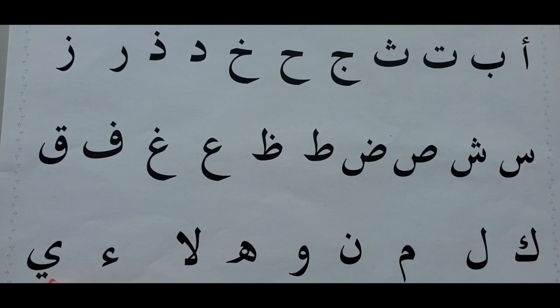Lastly we have Ya. Inshallah we are going to break them, all of them one by one, or we are going to go through them in a group form.